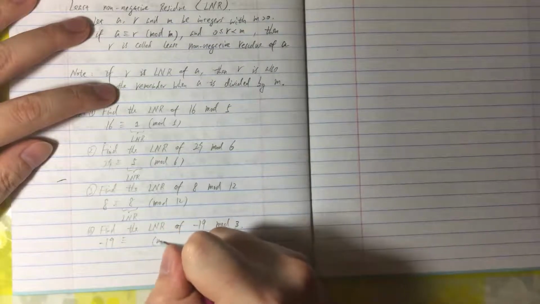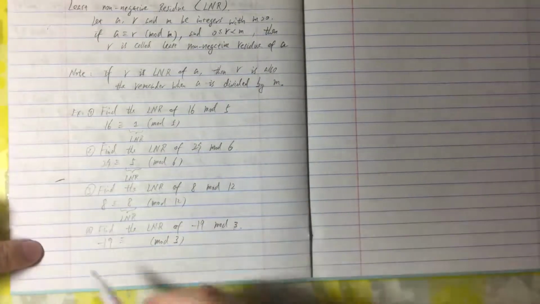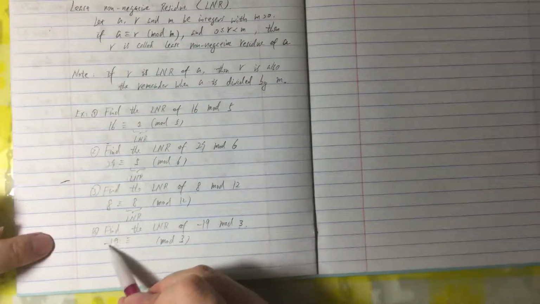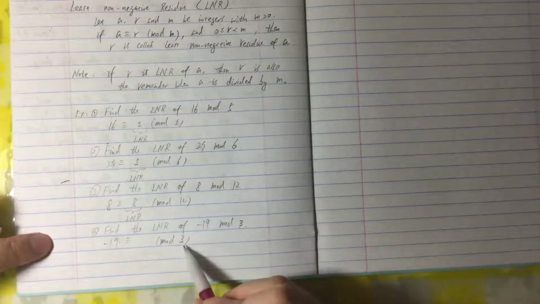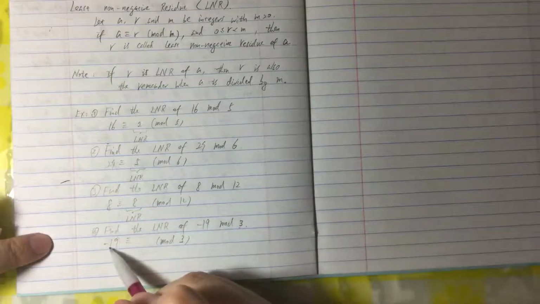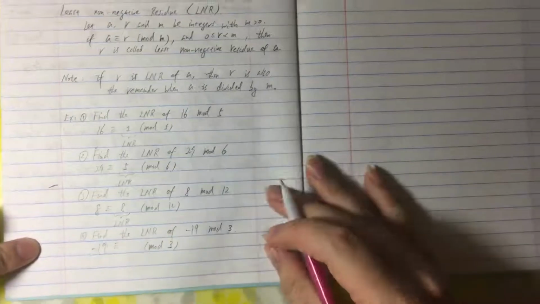Negative 19 is congruent to what, mod 3? For negative 19, we can do this. Ignore the negative sign first. If we take positive 19 divided by 3, what's the remainder?